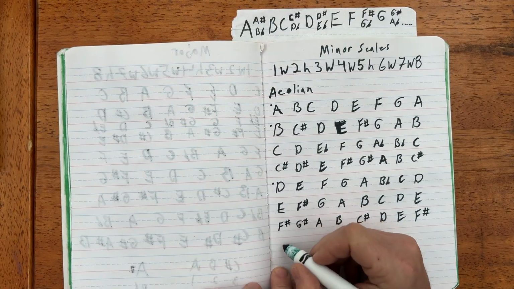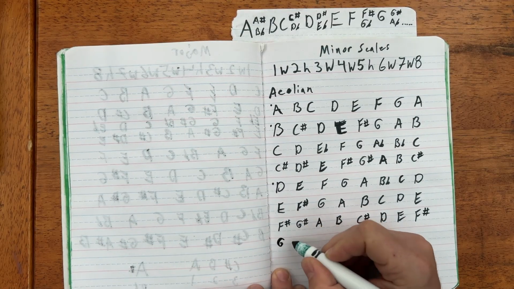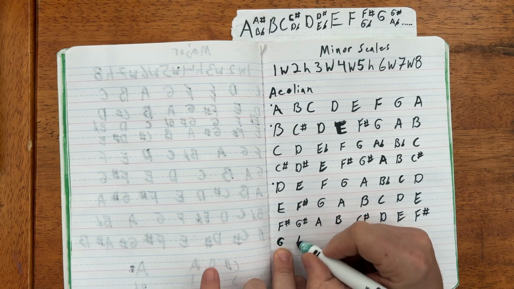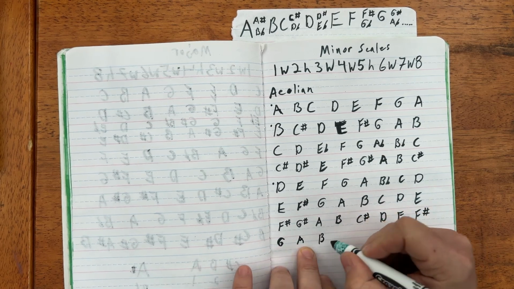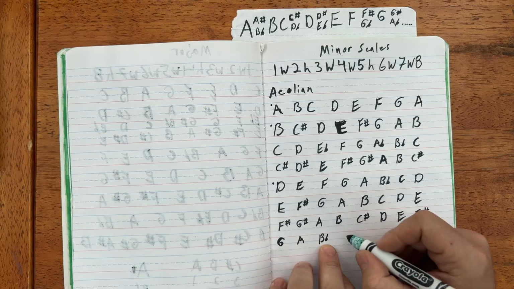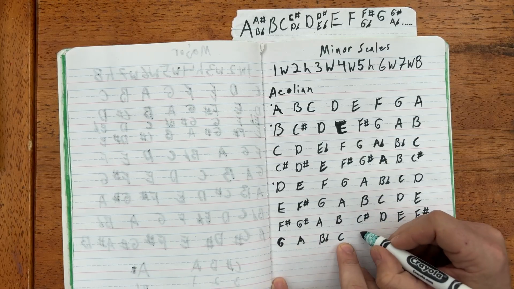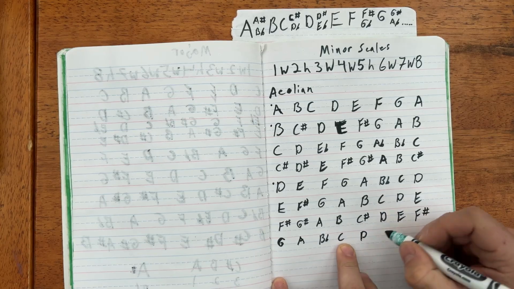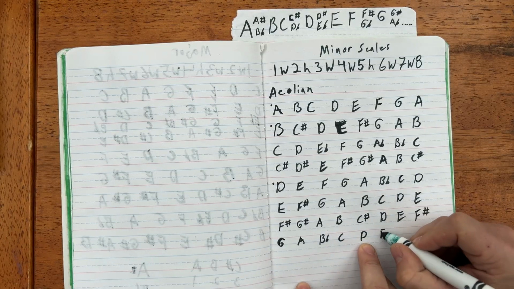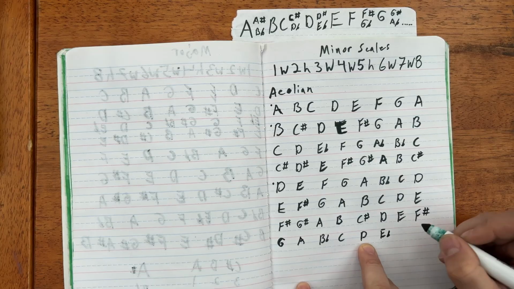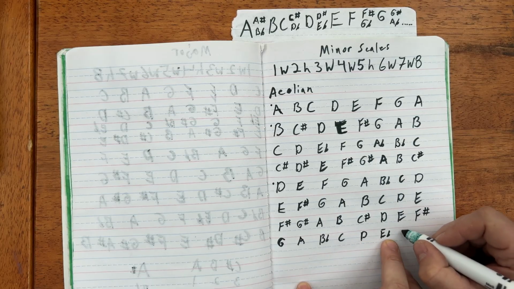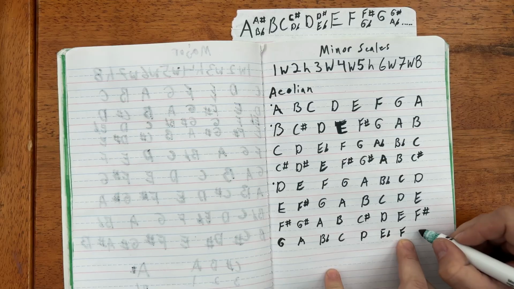G minor: G, A, B flat, C, D, E flat, F, G.